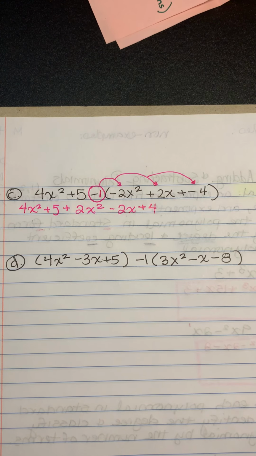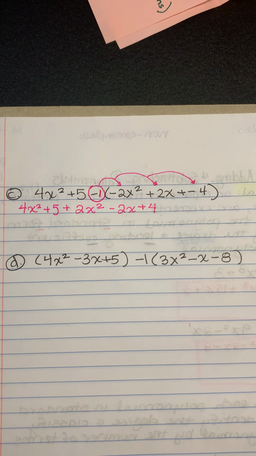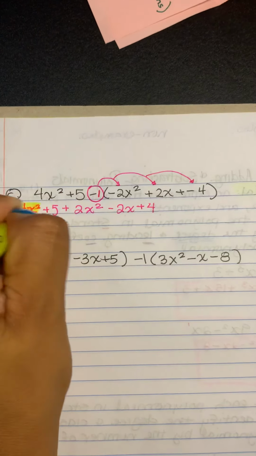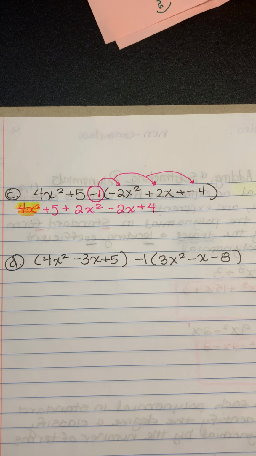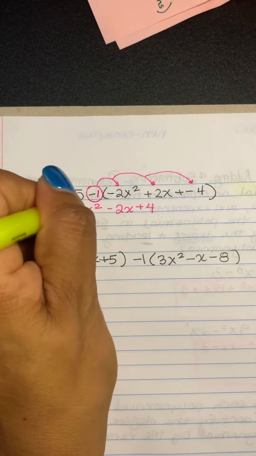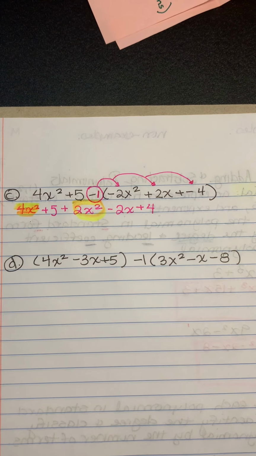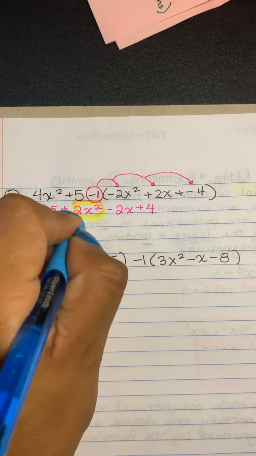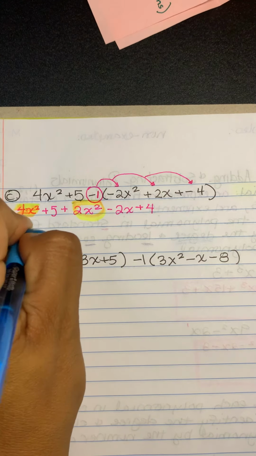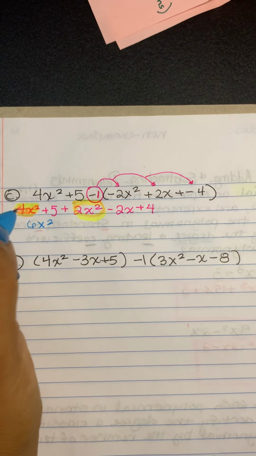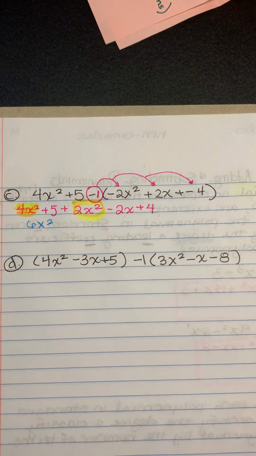Now, do we have any like terms? I'm going to take my highlighter... whoops. Okay, so I'm not going to highlight. I'm just going to circle. We have positive 4x squared and 2x squared. They're both positive, so that gives me 6x squared. Okay. Any other like terms?